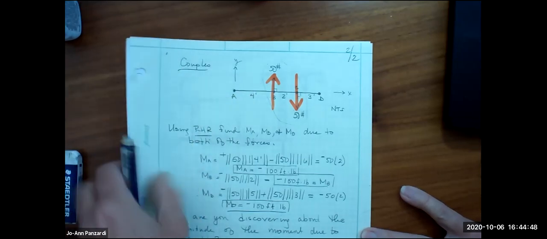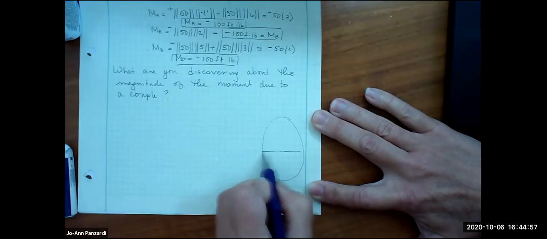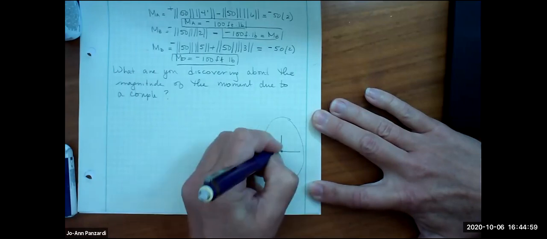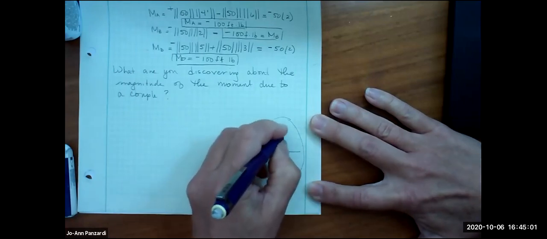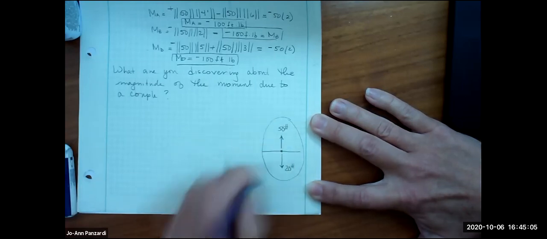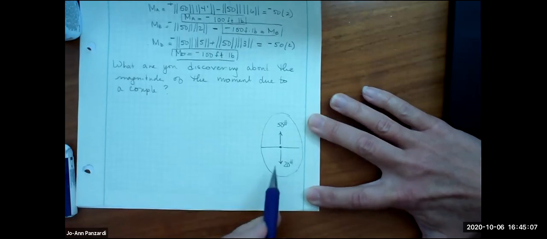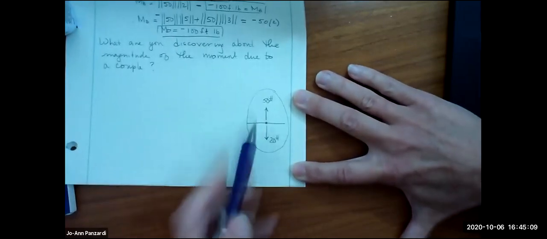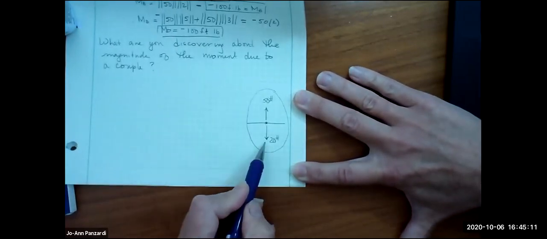And can I give you an example? Sure. I mean, that answered it. I just wanted to know the vocabulary. Well, but let me just look at this anyway. Let's say I have a point here, and I have 50 pounds, and I have 20 pounds. Can everybody see that? I have 50 pounds going up at this point and 20 pounds going down.